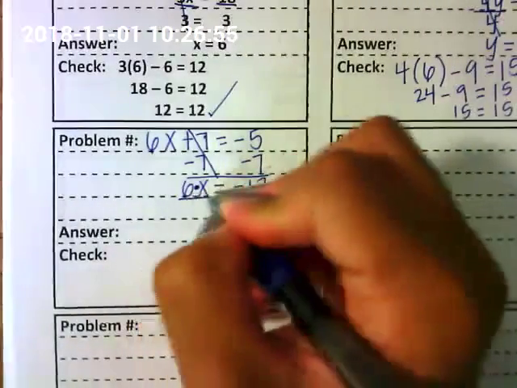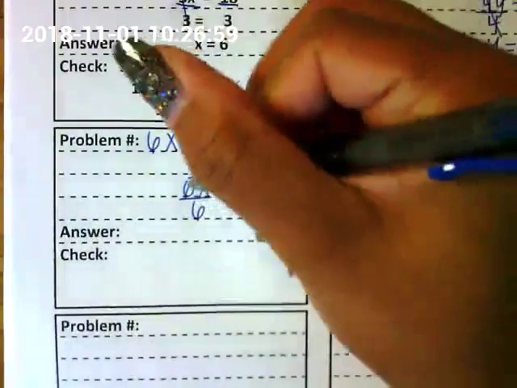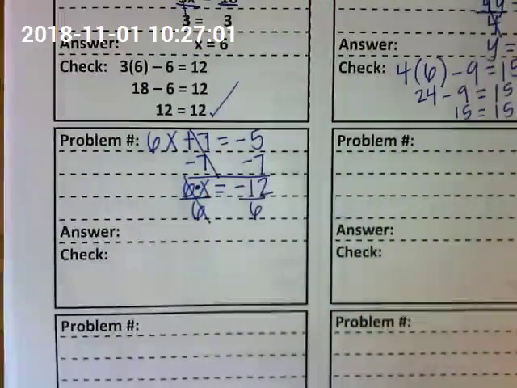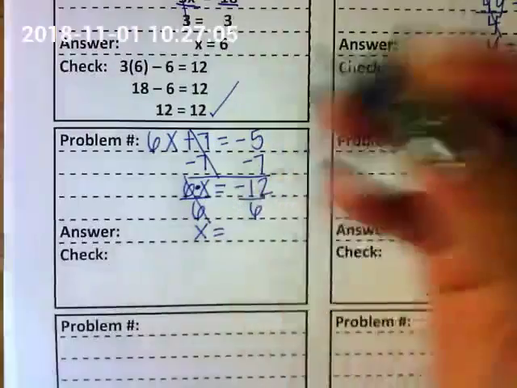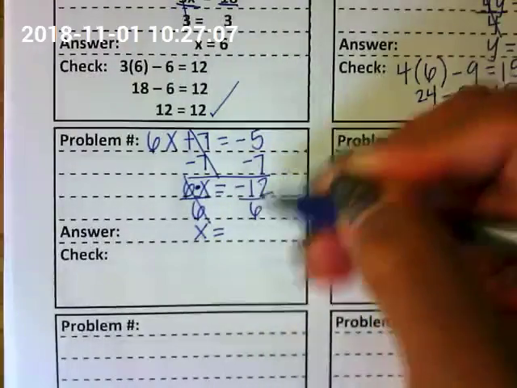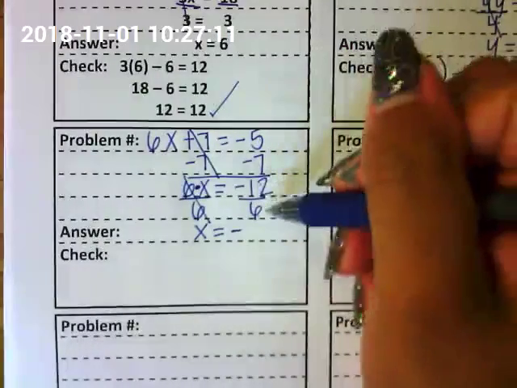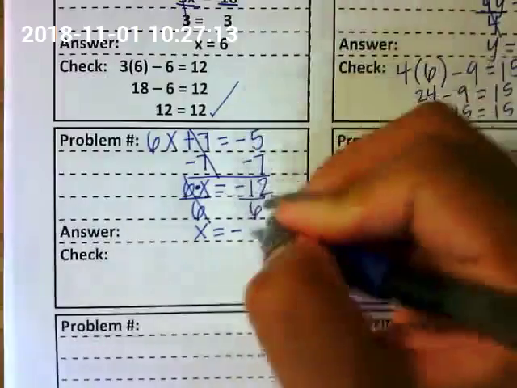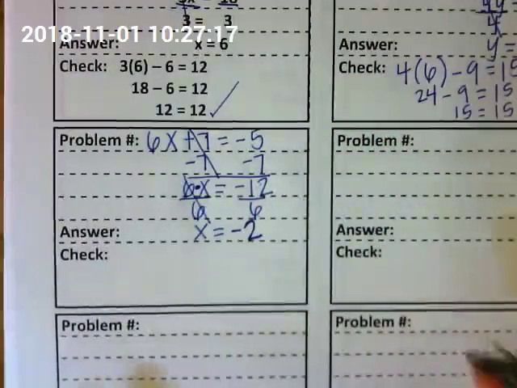So I'm going to divide by 6 on both sides. And 6 divided by 6 is 1. So we're left with x is equal to, what's negative divided by positive? Negative. So negative 12 divided by 6 is 2. So we have negative 2.